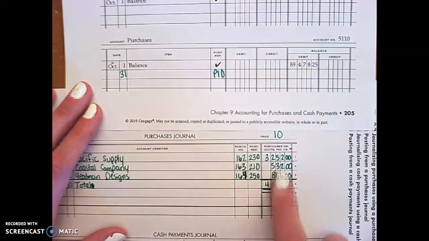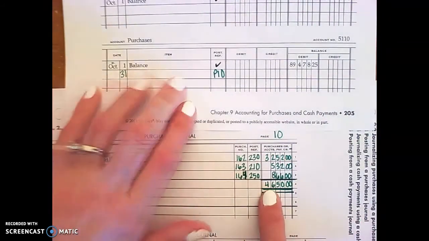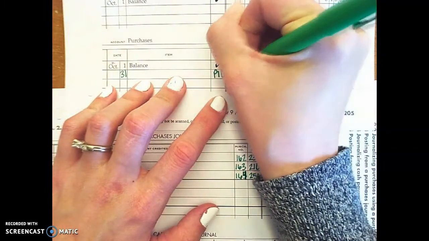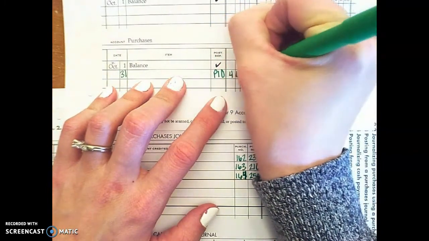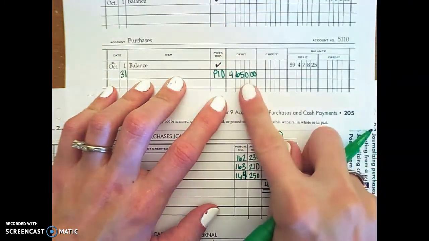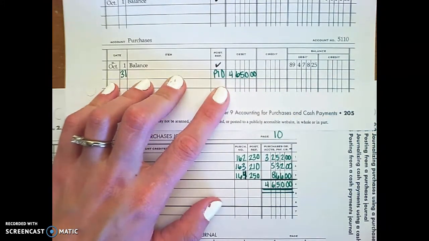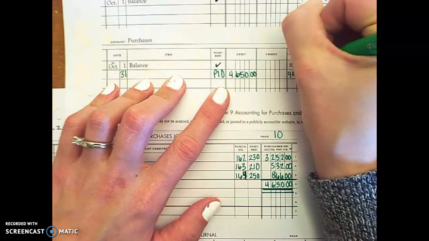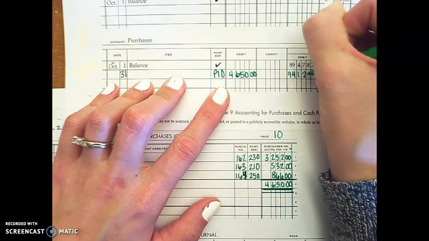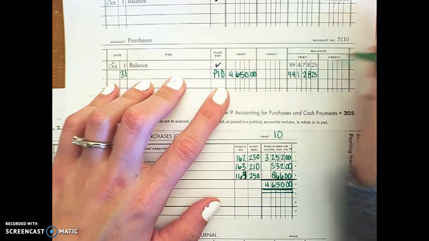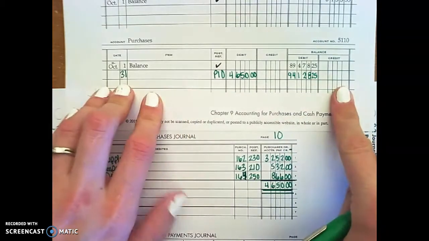So here we have a purchases debit, 4,650. So that will go in here as my debit. I have a debit balance, and now I have another debit, so I will add those 2 numbers together to calculate my new balance, and that is going to be $94,128.25. So this is posted, this is done.